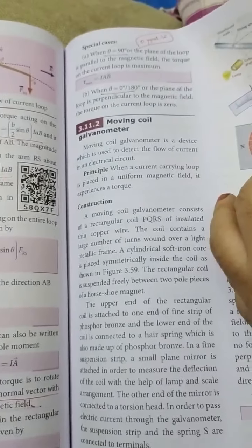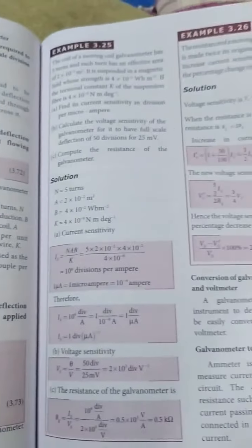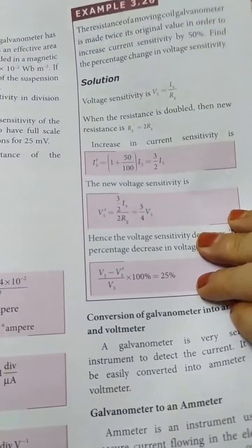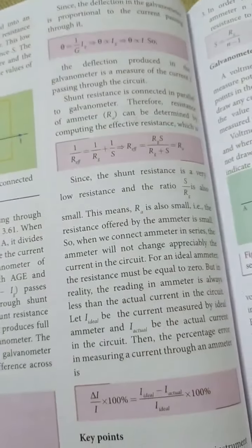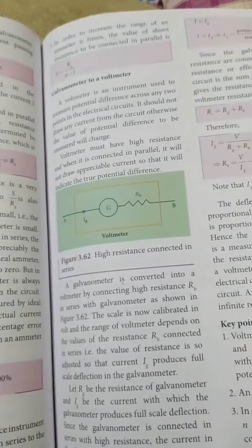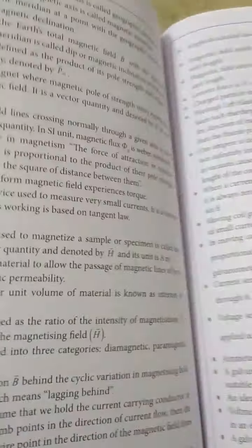And torque on a moving coil galvanometer, if time permits you can study this one, and you can study problem 3.26, and conversion of galvanometer into ammeter and voltmeter. So these are the things you have to study in the 3rd chapter.